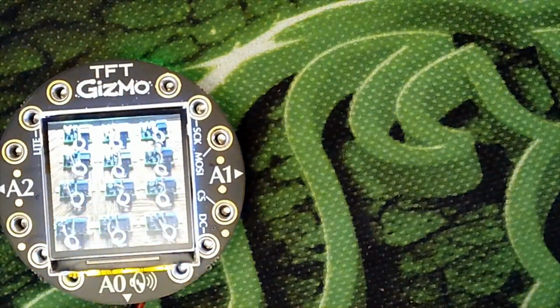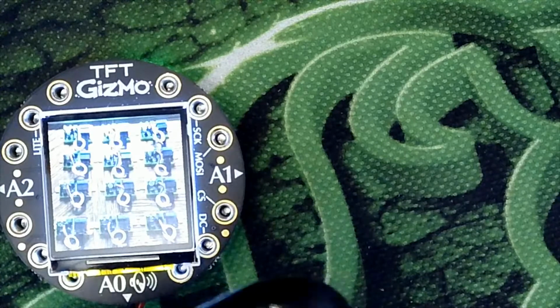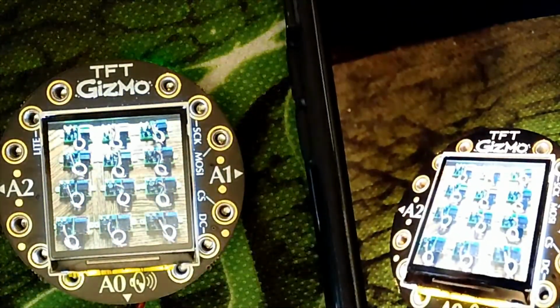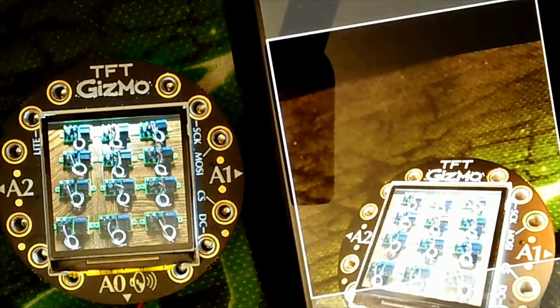So let's do one more. I'm going to take a picture of this. That causes it to rotate. I'm going to take a photo here, and I'm going to move right down here, and use that photo.